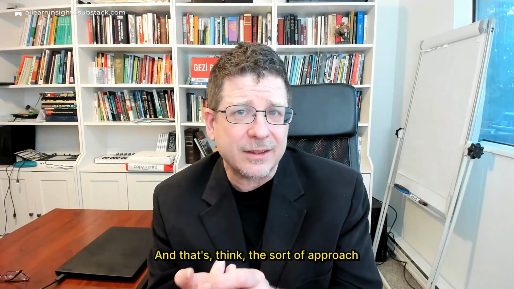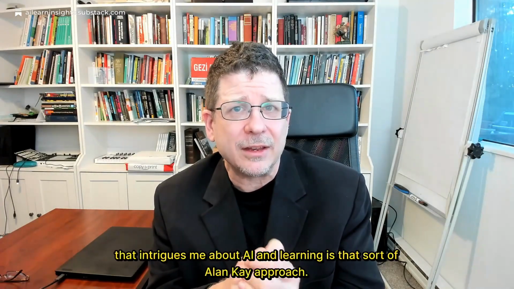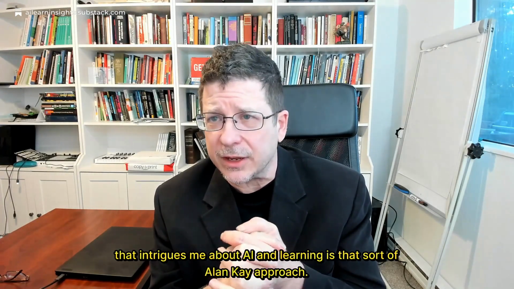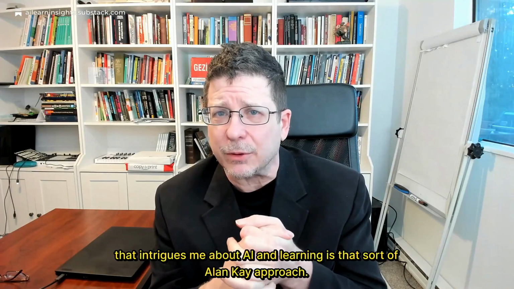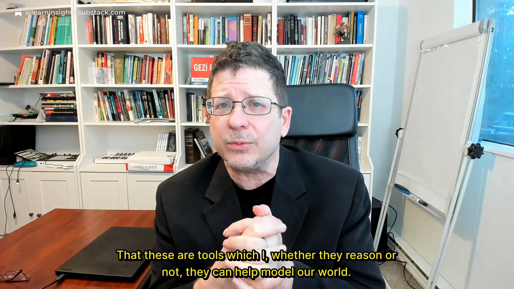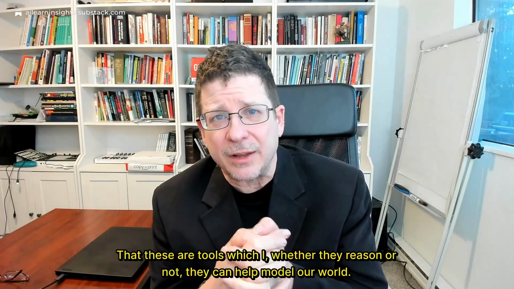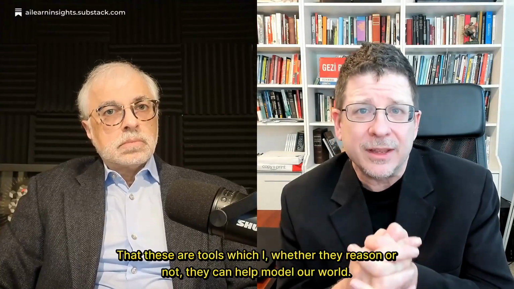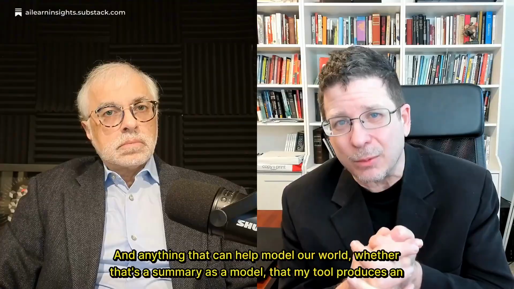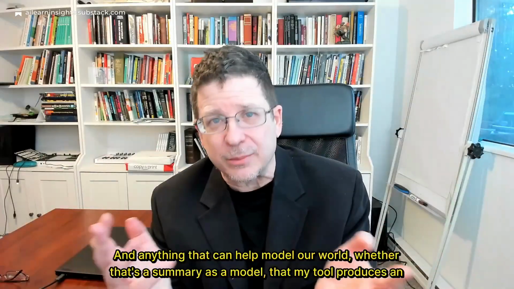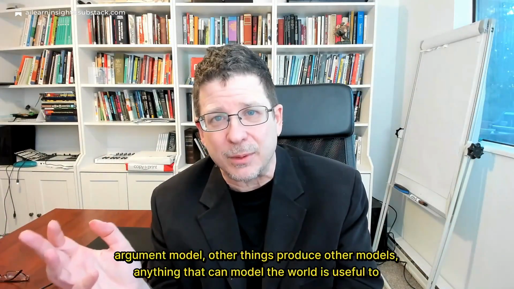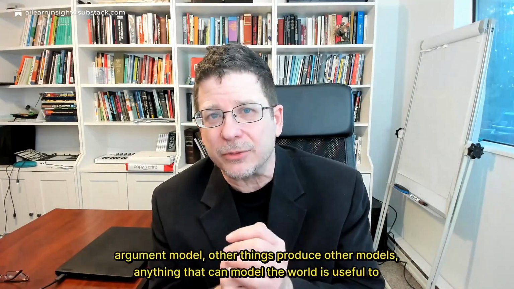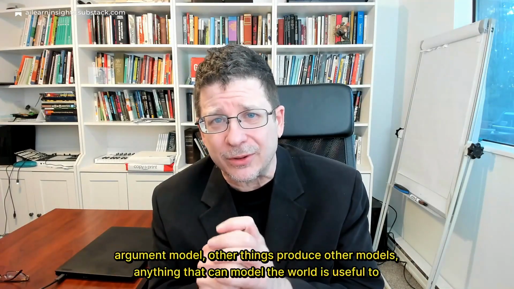And that's, I think, the approach that intrigues me about AI and learning, that Alan Kay approach: these are tools which, whether they reason or not, can help model our world. And anything that can help model our world, whether that's a summary as a model, my tool produces an argument model, other things produce other models, anything that can model the world is useful to learning.